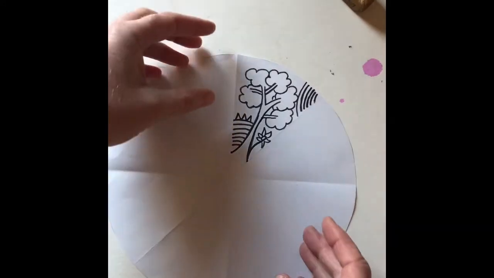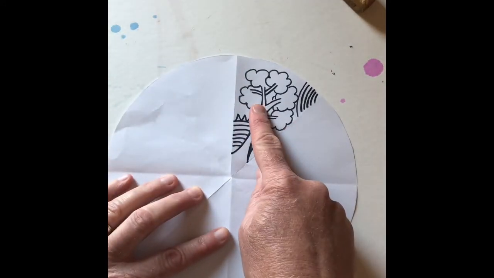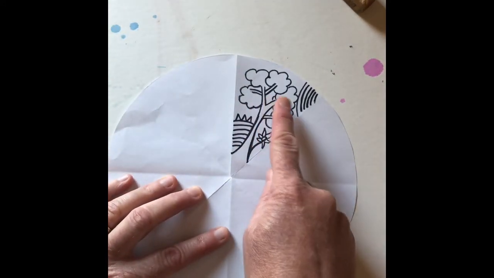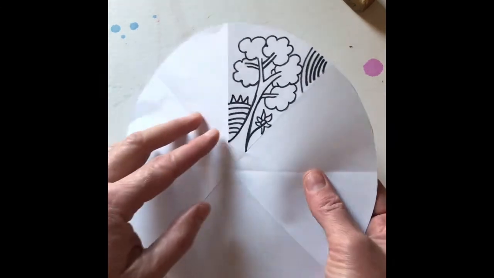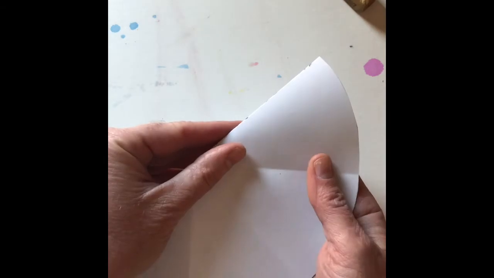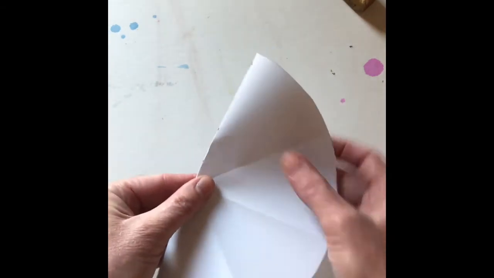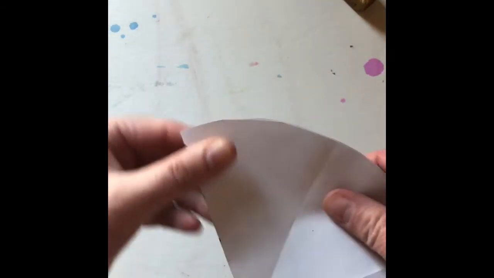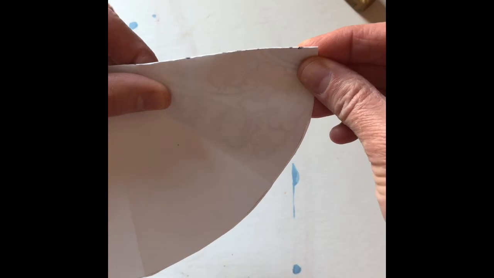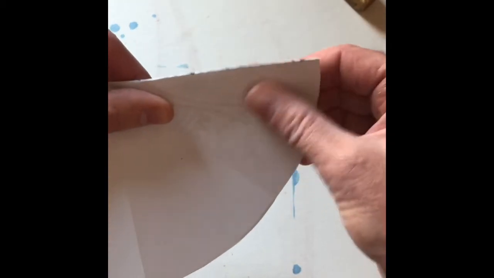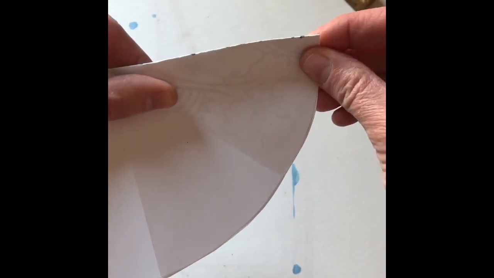So what I'm going to do now is transfer this design onto this section. So what I want to do is just fold my design underneath so that I can see it through my paper. You can sort of see that if I put it at the right angle. And I'm going to walk over to my window with the sunlight coming through today, and I'm going to trace this design.